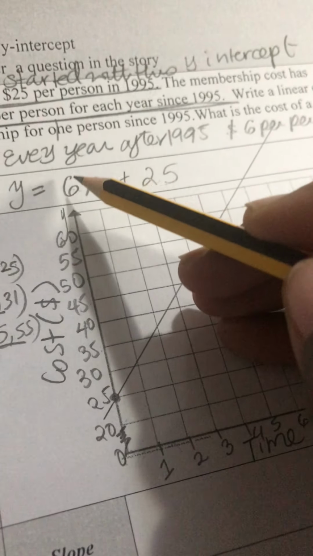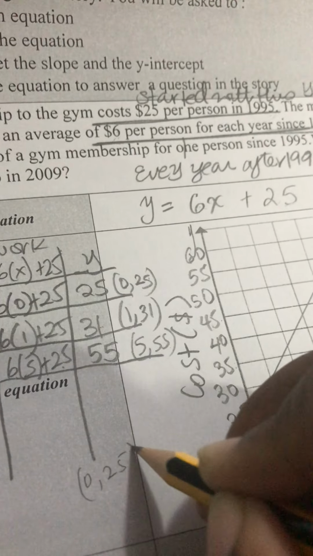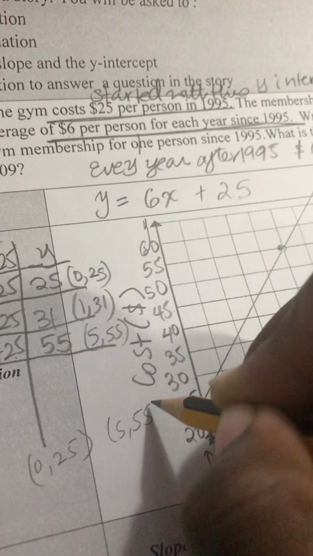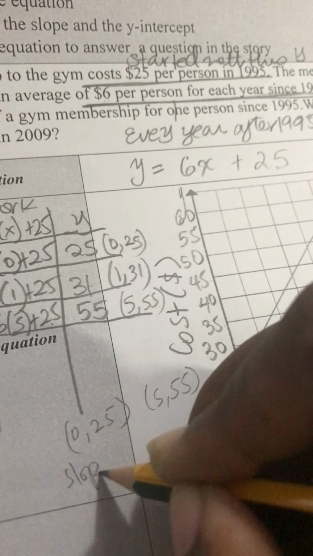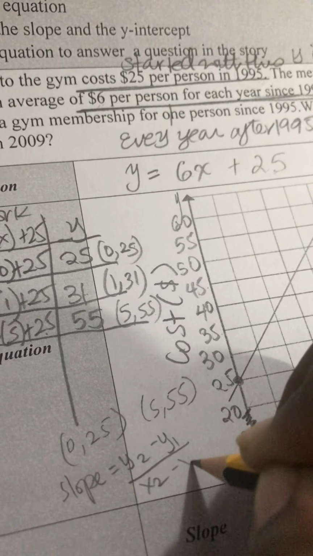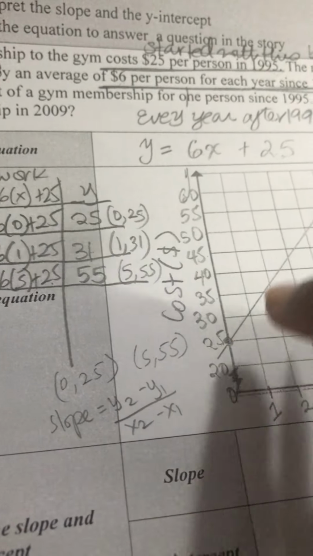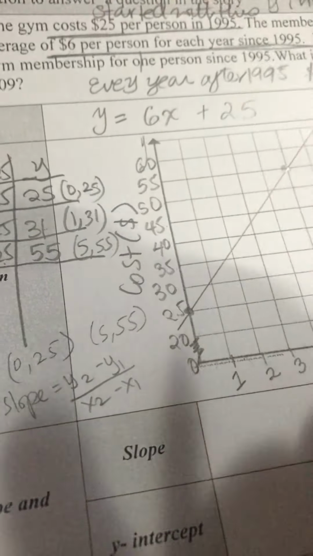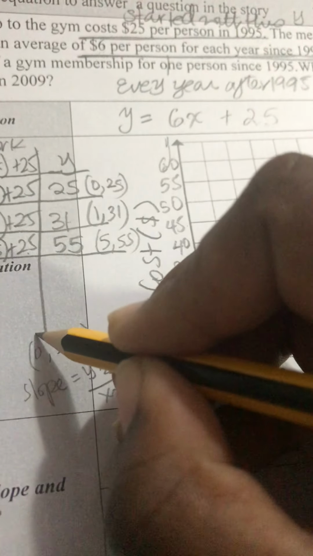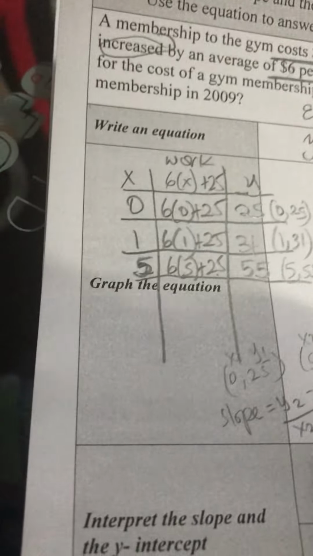Now, I need to confirm that my slope is 6. So this is (0, 25) and this is (5, 55). So I'm going to do slope equals y2 minus y1 over x2 minus x1. I want to confirm if my graph is correct, because I need to get 6. If I don't get 6, then I did this wrong. So this is x1, y1, x2, y2.